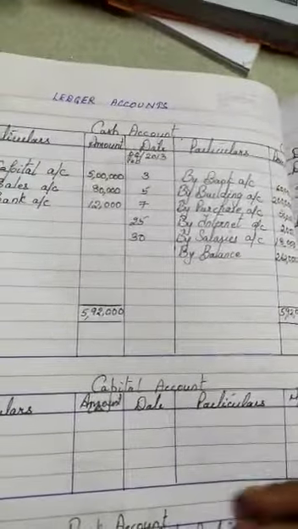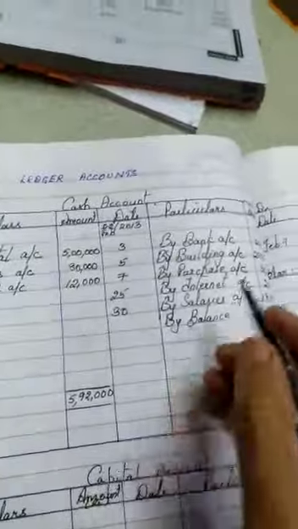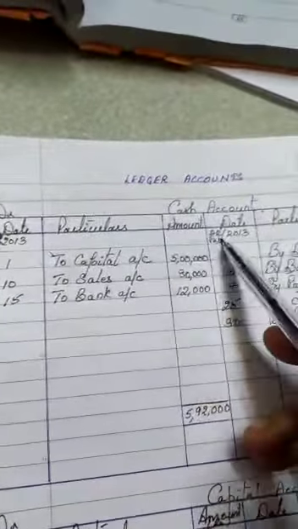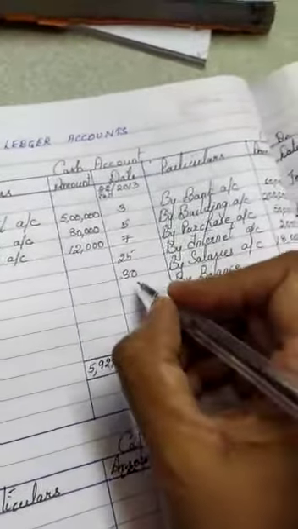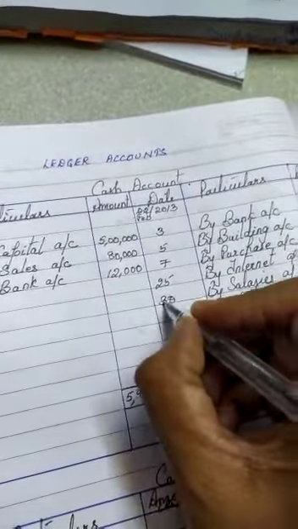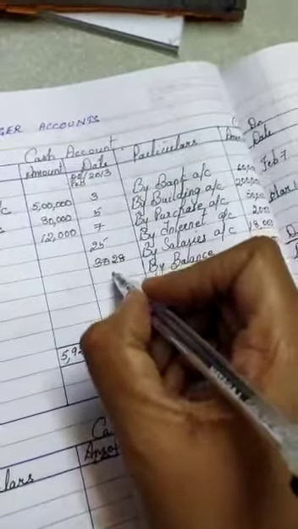So the total has been copied. Now the difference amount we see is 2,62,000. This balancing is always done by end of the month. We are doing it for February 2013. 2013 is not a leap year. So the last date of 2013, this date is wrong, dear students. It should be 28th, because in February we have only 28 days.